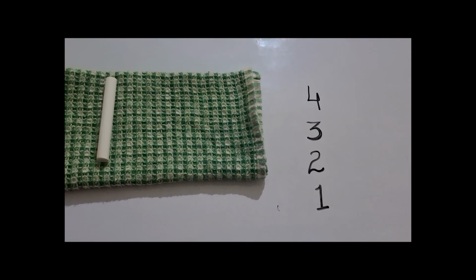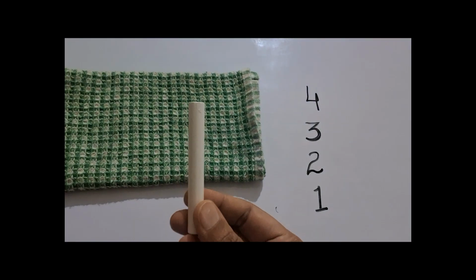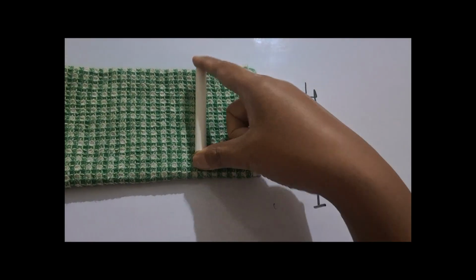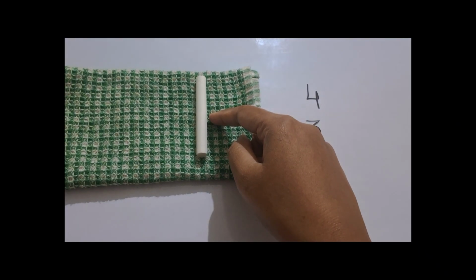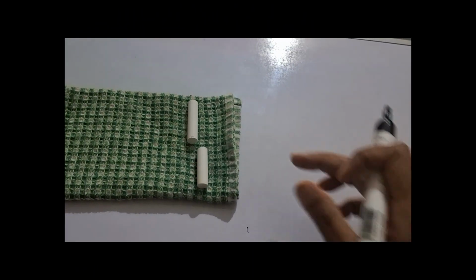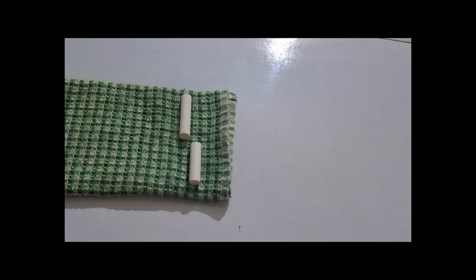And suppose, children, I divide this full chalk piece into 2 equal parts. Okay. Now I have divided one full chalk piece into 2 equal parts.